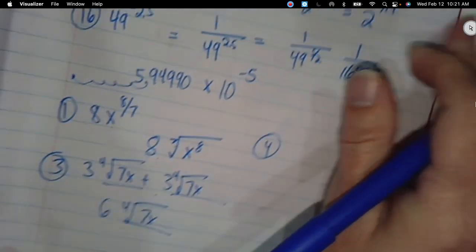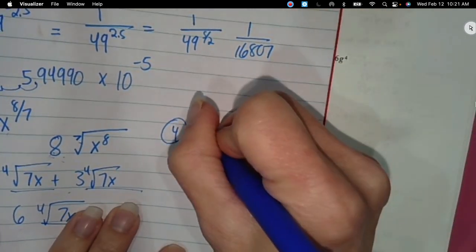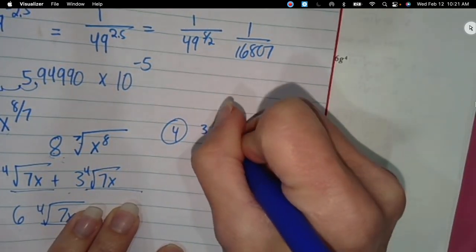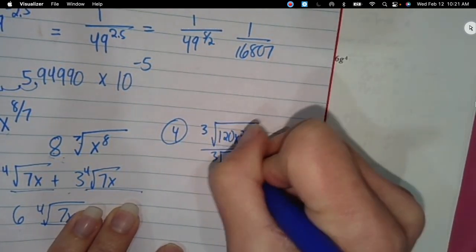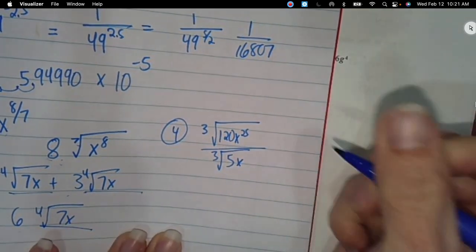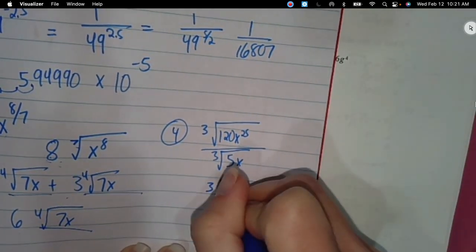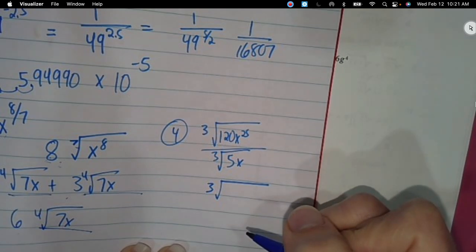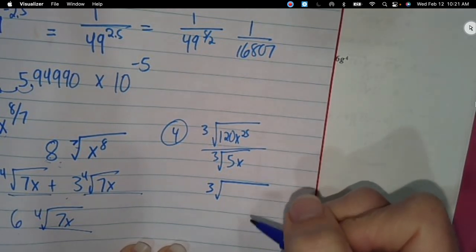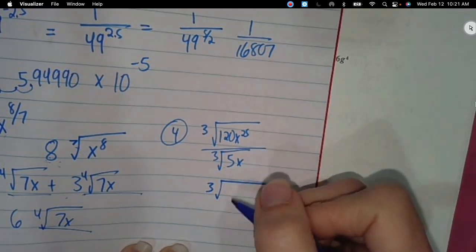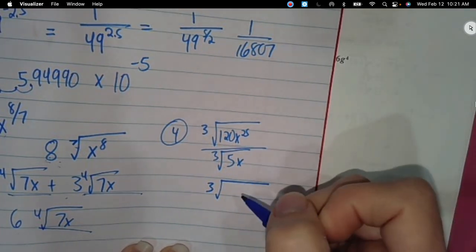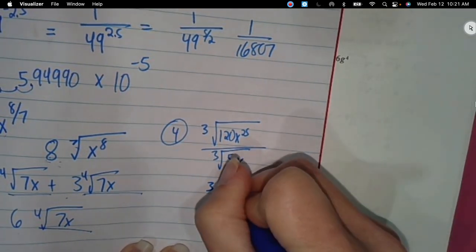Number 4 looks easy. You just divide them. So 120 divided by 5? Yeah. And then what do you do with the x's? You subtract. Why don't we have to do that little conjugate thing? Because they can divide evenly. It's nice when they can divide evenly. What's 120 divided by 5? 24.